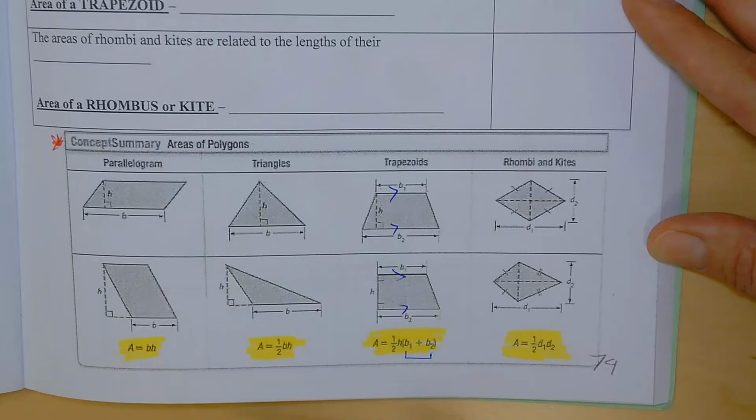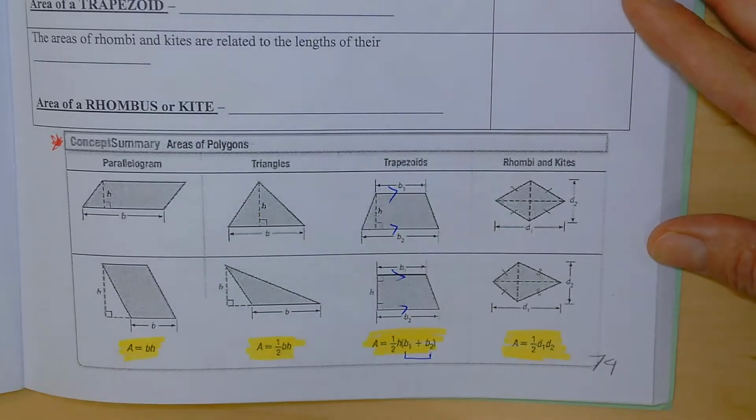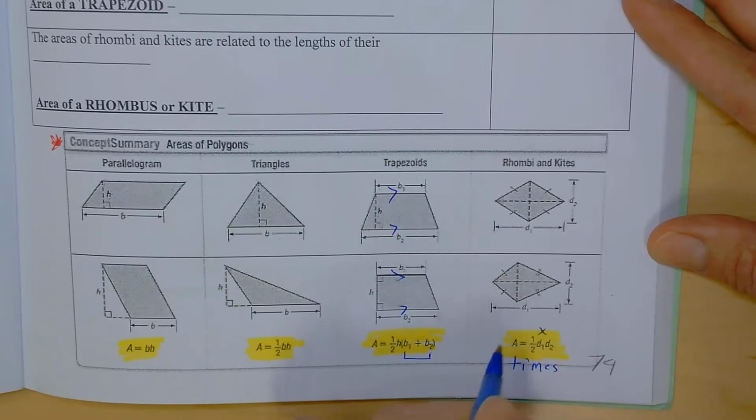You can do it in whatever order you want, just make sure you're adding the bases up before you multiply everything together. And then finally, rhombuses and kites, or rhombi and kites, that's plural for rhombus, you are going to be doing the formula 1/2 diagonal 1 times diagonal 2. This is a multiplication, not an addition. I get a lot of kids that try to add these.